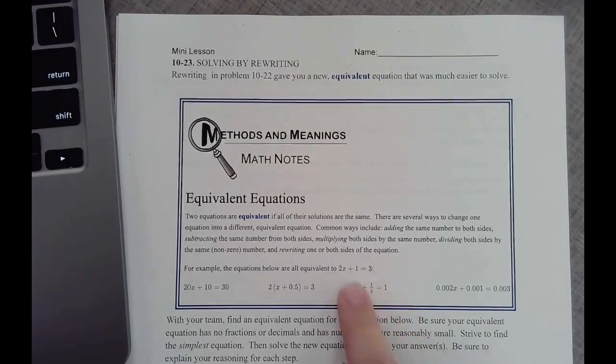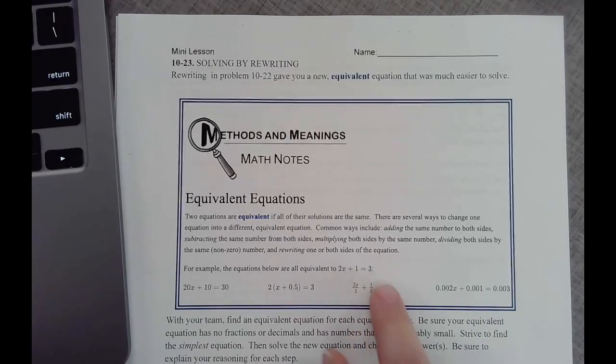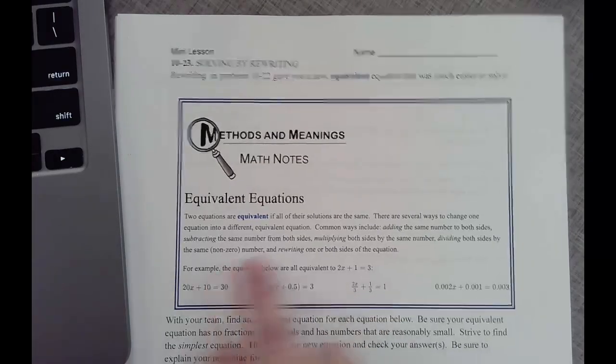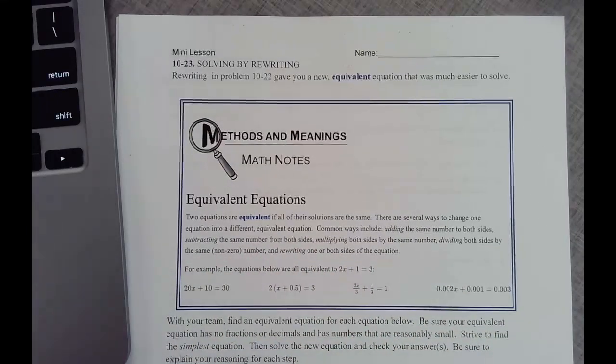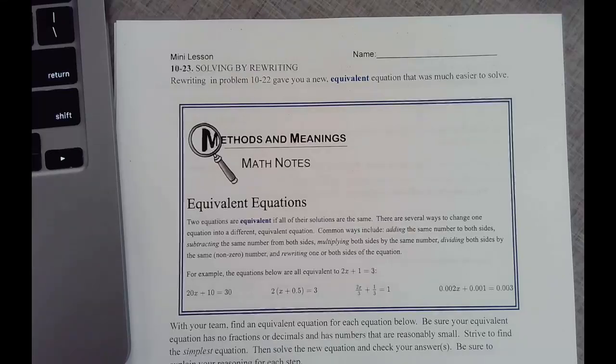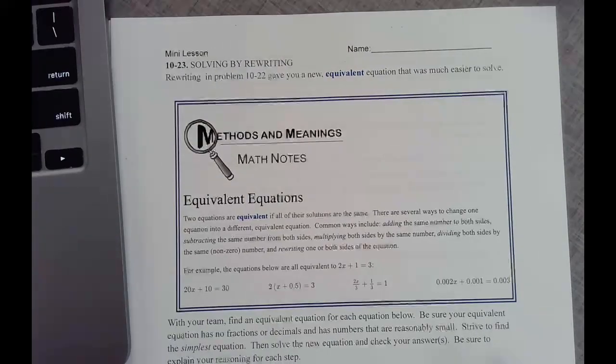Same thing here. I just divided everything by 3. So instead of this being a 3, 3 divided by 3 gives me 1. 1 divided by 3 gives me 1/3. 2x divided by 3 gives me 2x over 3. So these are all equivalent things. Sometimes these will make things easier, sometimes these will make things harder, but the idea is that we want to try and make equations easier to work with.